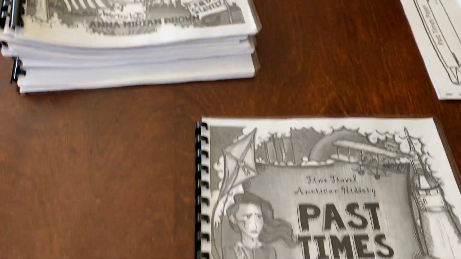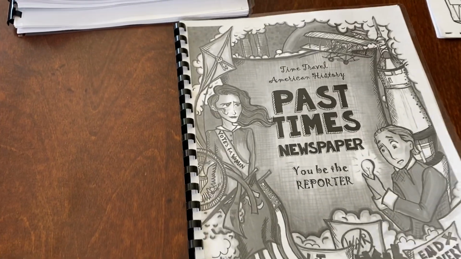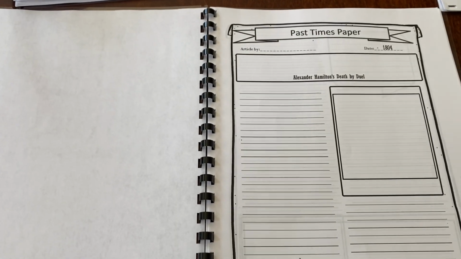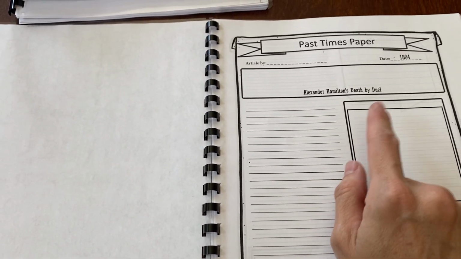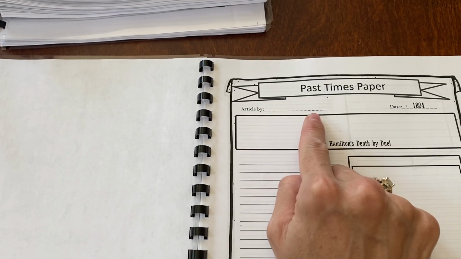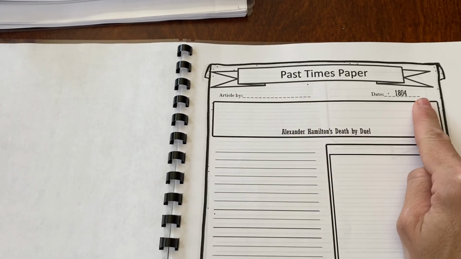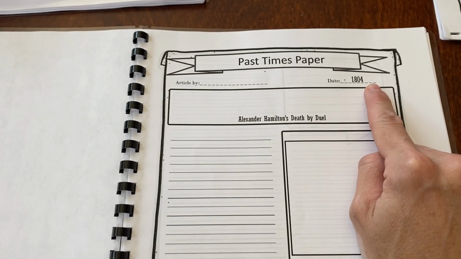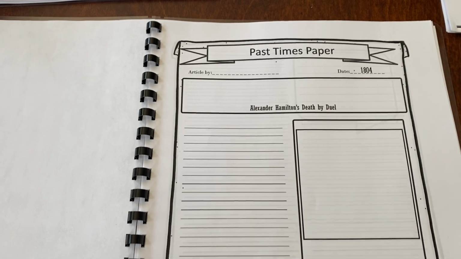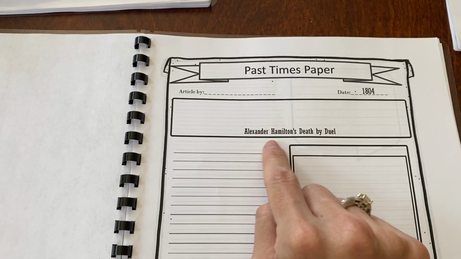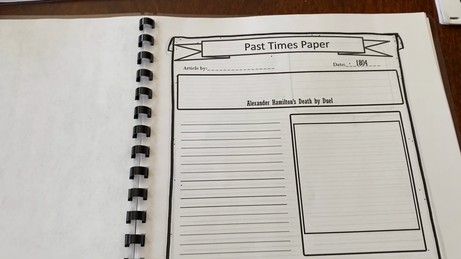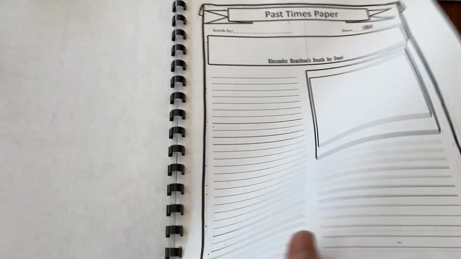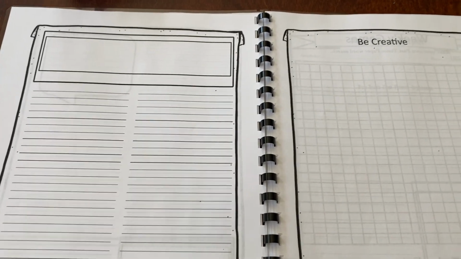So first, let me just show you the format. The concept is that the child is the reporter, and so they're going to be investigating or researching different topics. They're going to put the article is by their name. The date is already here on almost all of them. They're going to come up with a name for the article that's related to the topic. In this particular case, we're looking at Alexander Hamilton's death by duel. And then they're going to fill in an article as though they are writing a newspaper. And then they have different things that you can do.